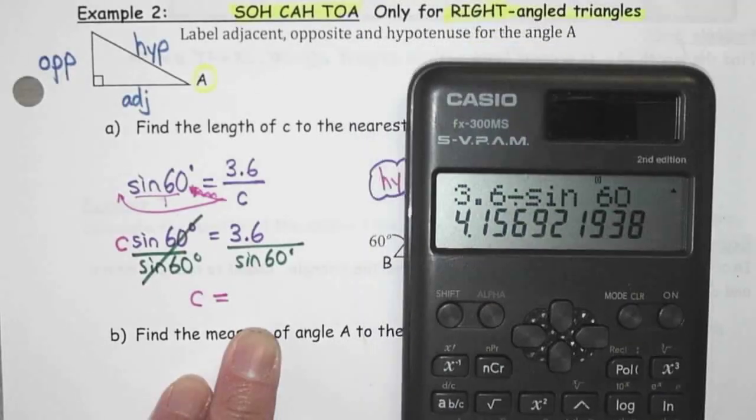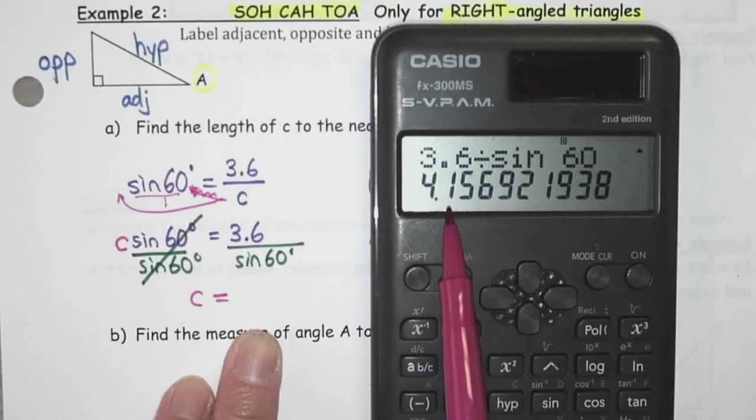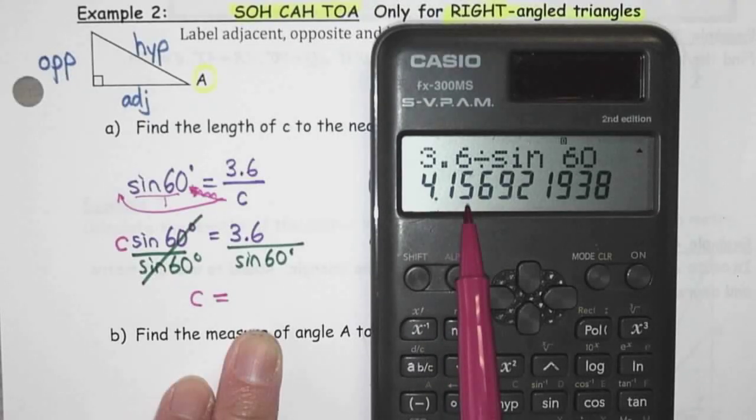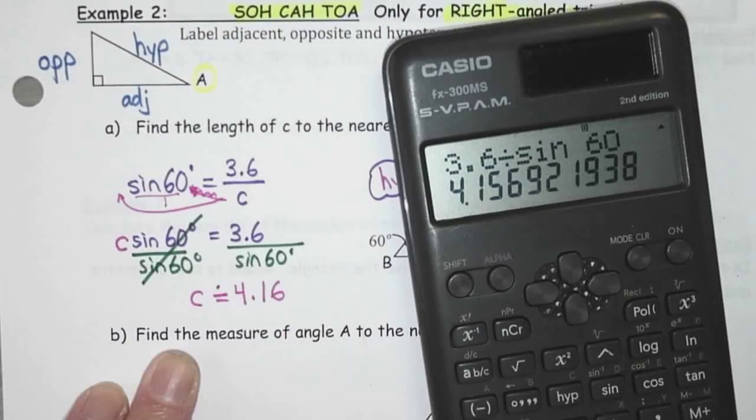And I'm getting 4 point, and it says nearest tenth, so 2 decimal places. So 1, 2. The third one is 6, so that means I'm going to round this guy up. The second one goes up to 4.16. Does that make sense?